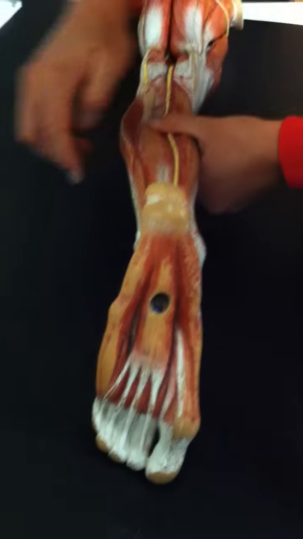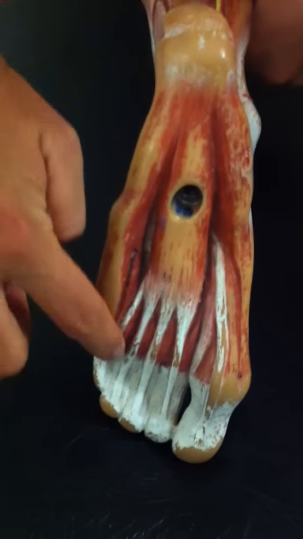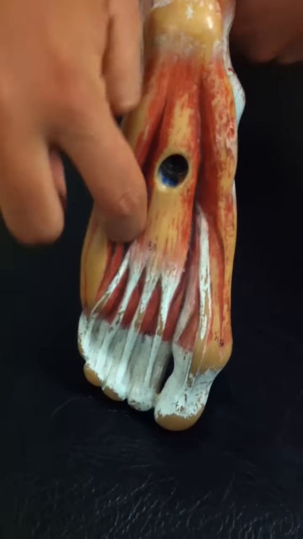Third muscle, flexor digiti minimi brevis. Origin, fifth metatarsal, insertion, fifth toe.